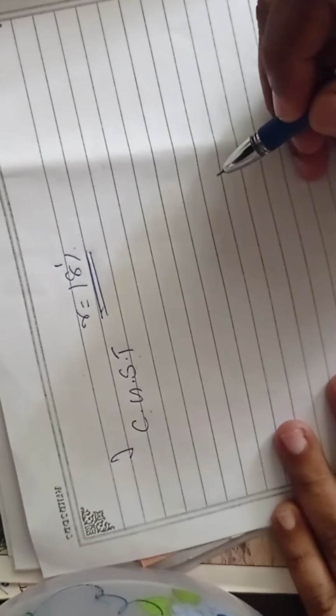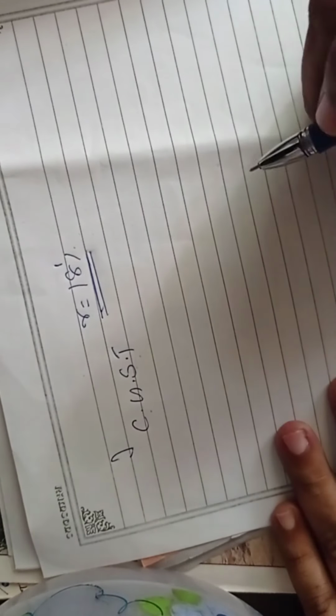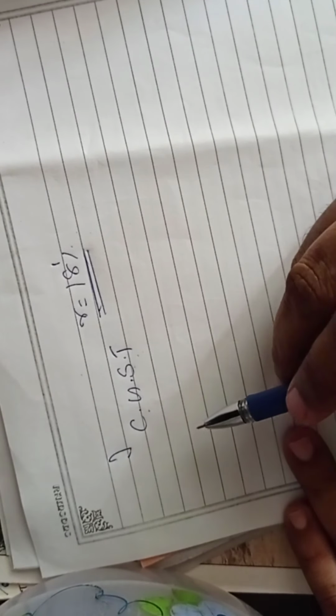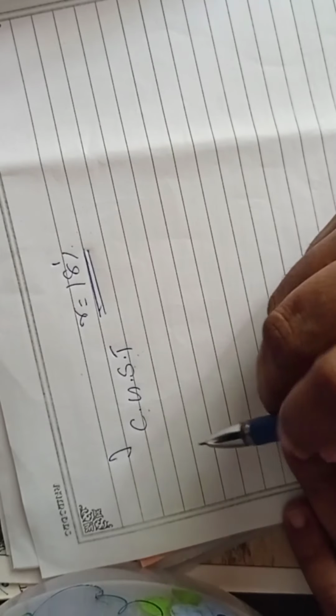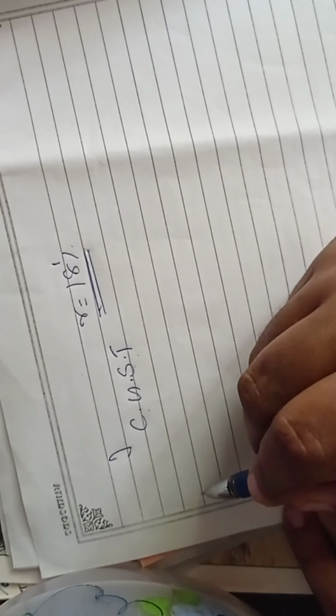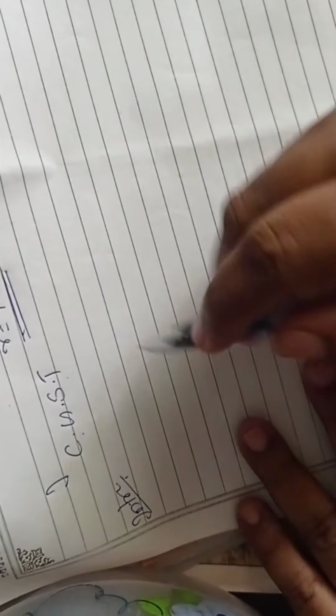Now listen, here the dealer buys goods from the same city. That means what is the condition? Case of intrastate transaction, isn't it? Intrastate transaction means within the state. Within the state, two cases are there.